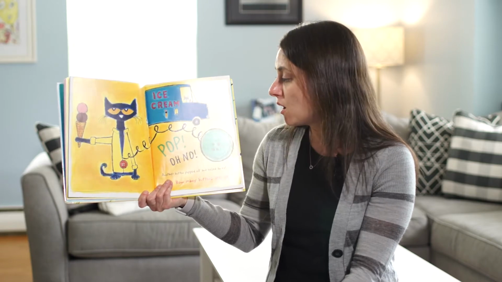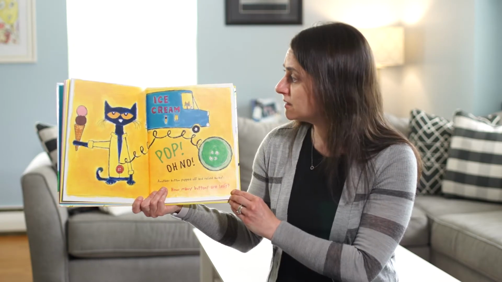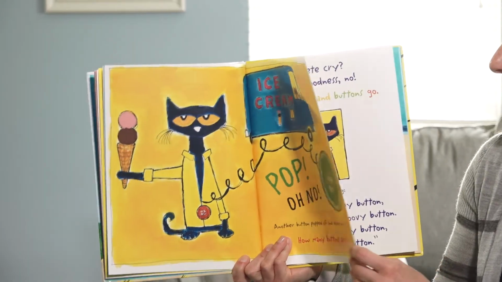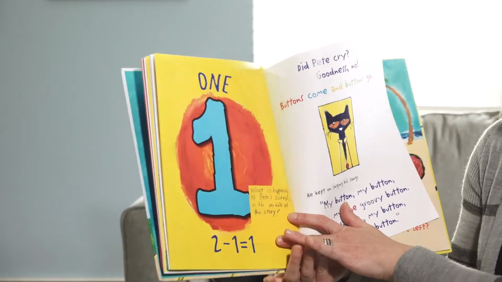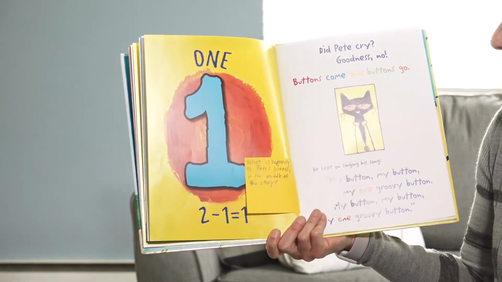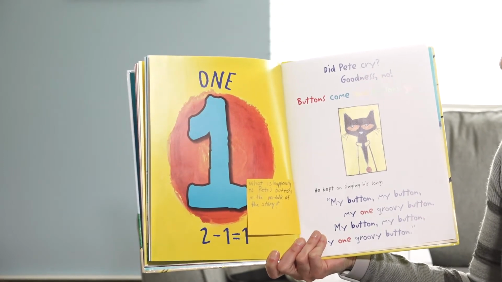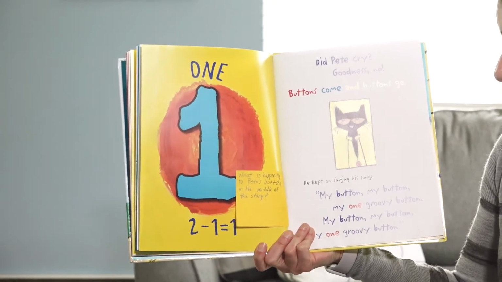Pop! Oh no, another button popped off and rolled away. How many buttons are left? 1. 2 minus 1 equals 1. Did Pete cry? Goodness, no. Buttons come and buttons go. He kept on singing his song.